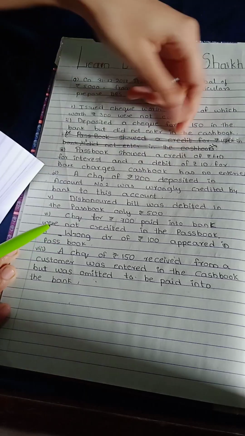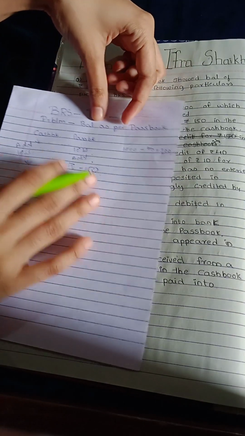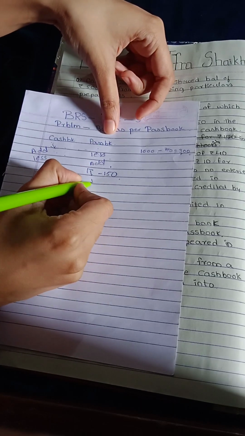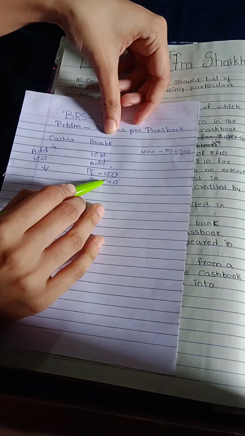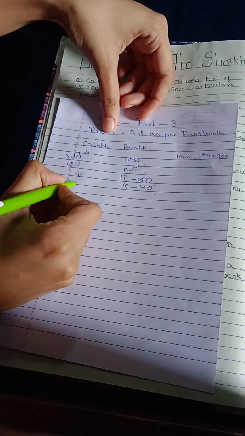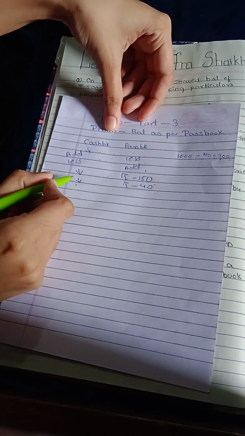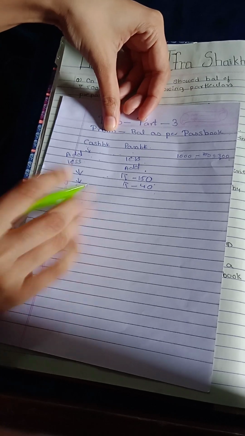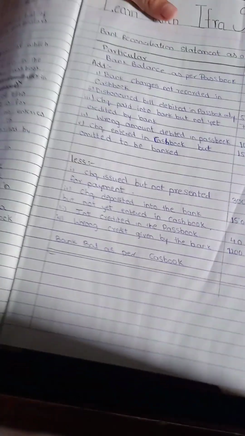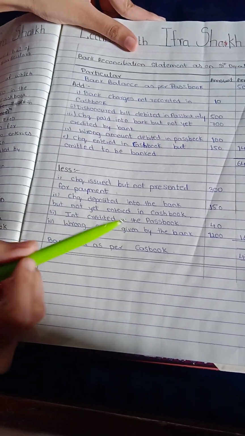Passbook showed a credit of rupees 40 for interest. So in our passbook there is a credit of rupees 40. So the bank has collected interest on behalf of us of rupees 40. So the balance of bank is more by rupees 40, but it has not told or informed us about it. So the balance in cash book is less by rupees 40. So we'll do it less. Interest credited in the passbook, rupees 40.